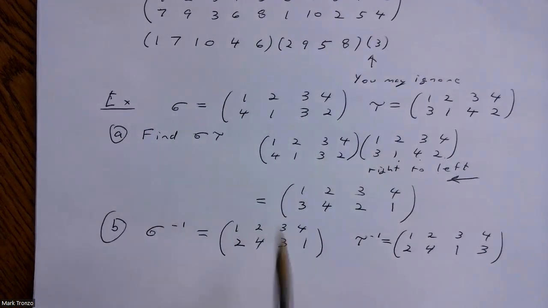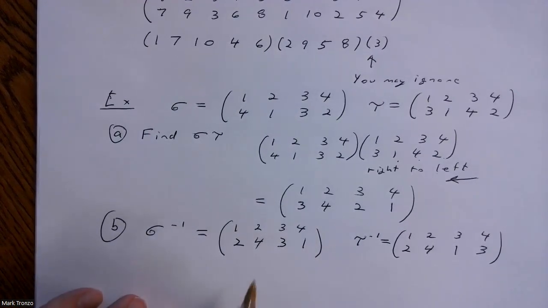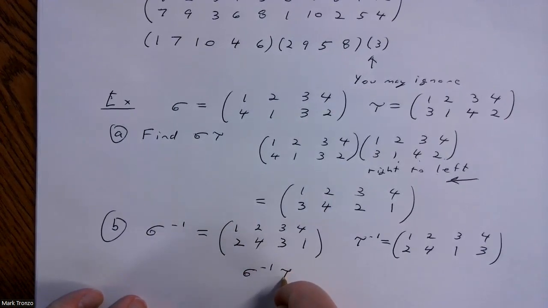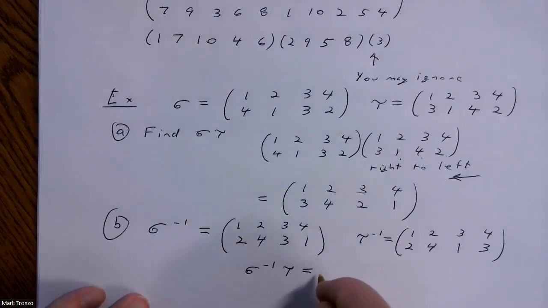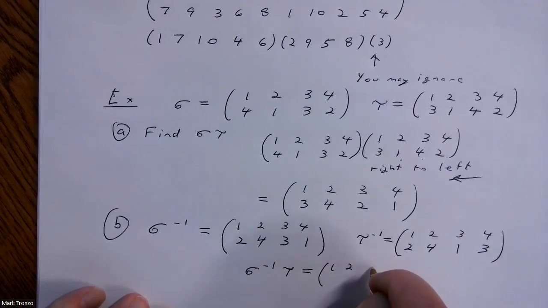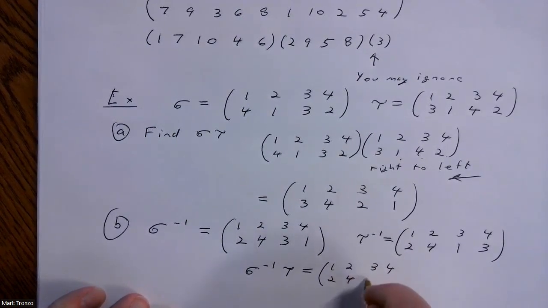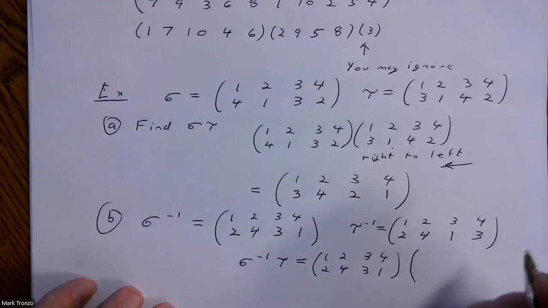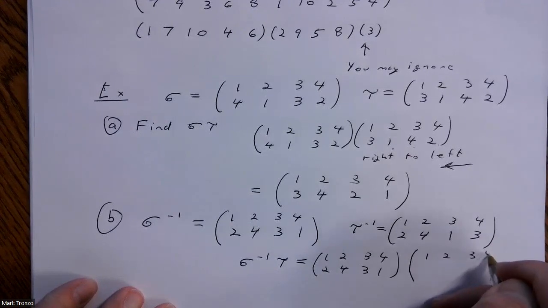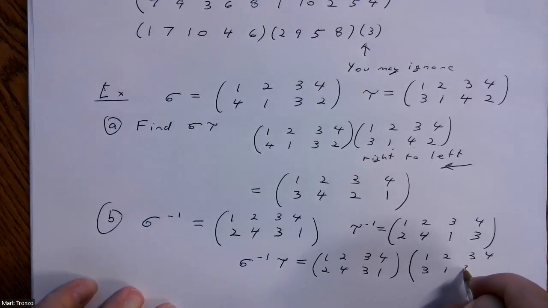And so for these permutations, of course, be able to multiply these as well. You know, let's say if you were asked to do tau inverse or sigma inverse times tau, you'd be able to do stuff like that. So you would just put tau 1, 2, 3, 4, 3, 1, 4, 2.